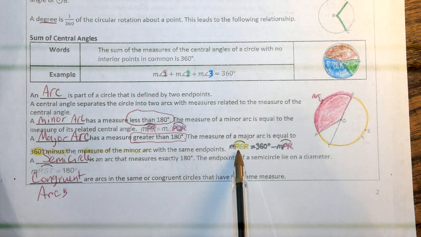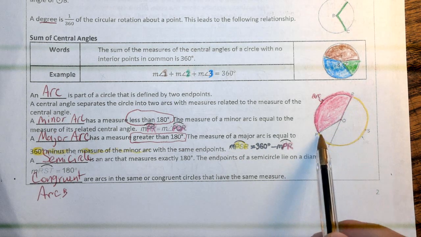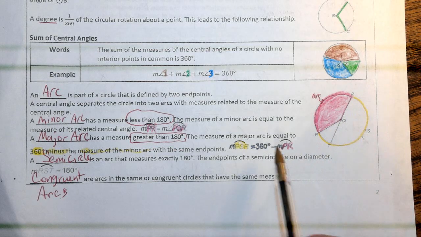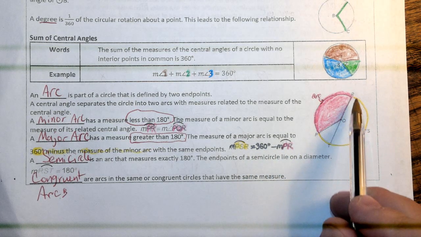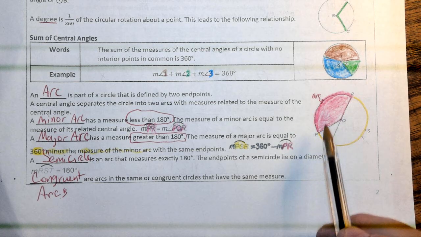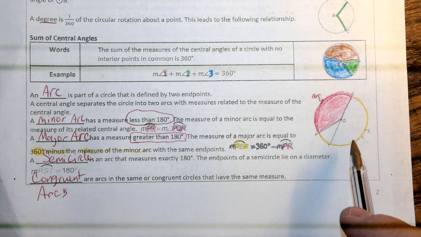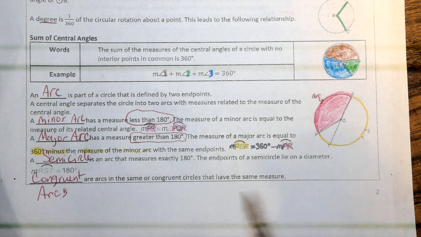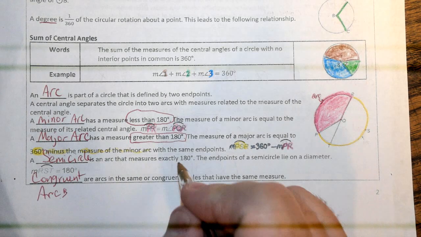In this case, the measure of arc PSR, yellow all the way around, is equal to 360 minus the measure of PR. So we would take the measure of this angle and subtract it from 360, and that would give us the measure of that arc.